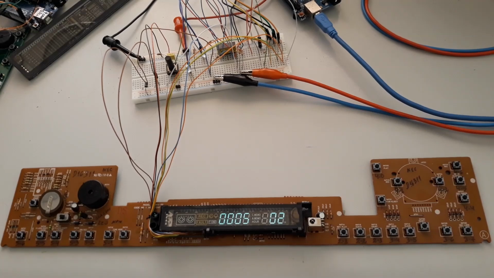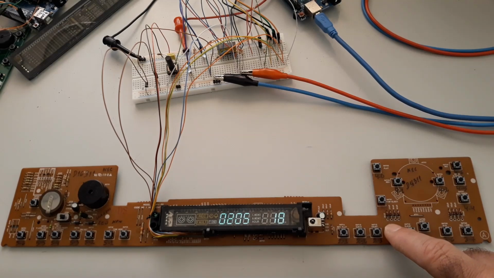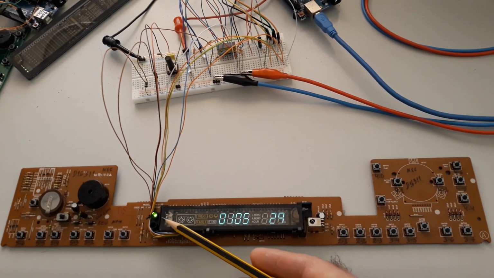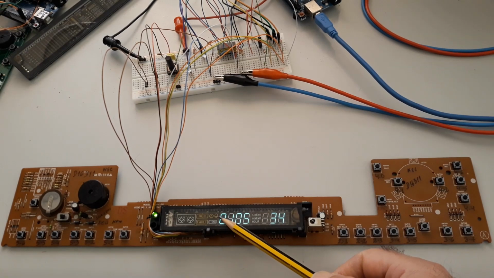The functions of the keys are: up minutes, down minutes, up hours, down hours. This is to activate the wake up. You see the red here, right. Of course, you can implement here, for example, the bell.